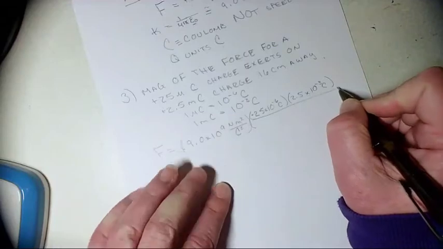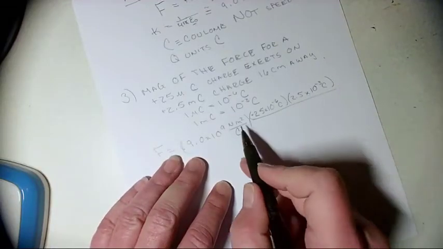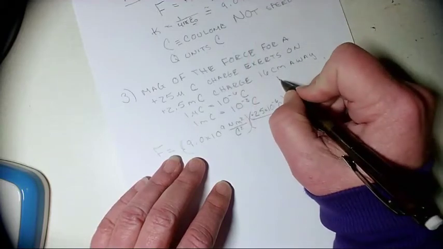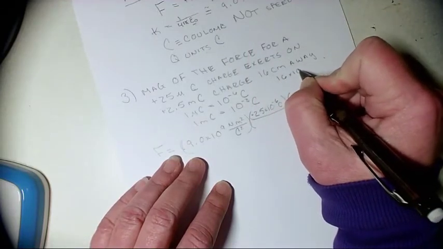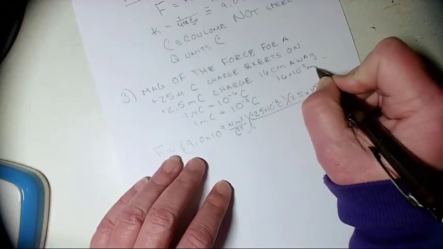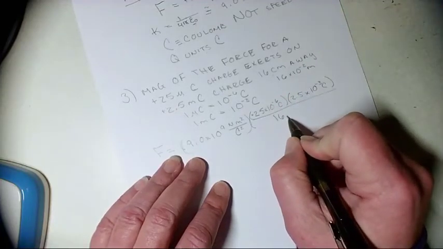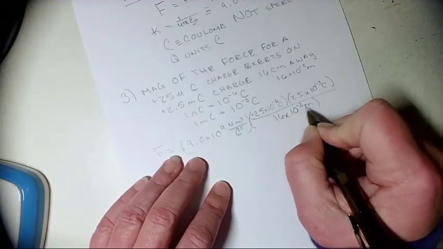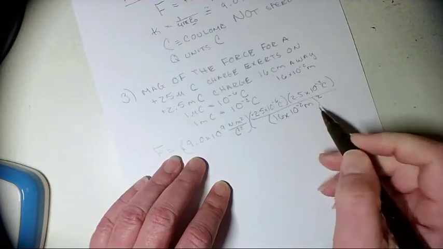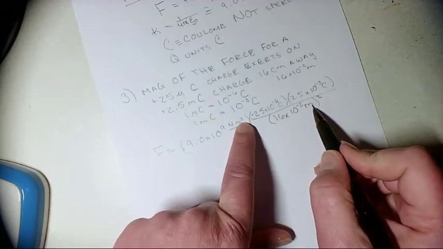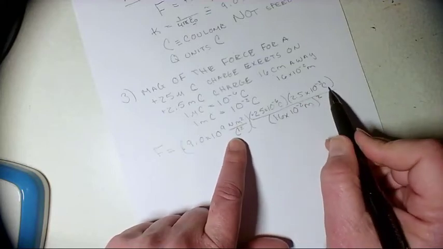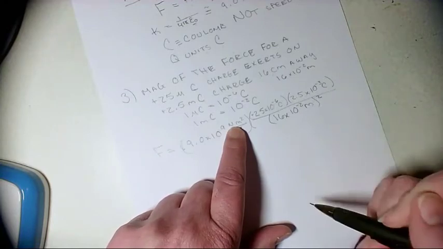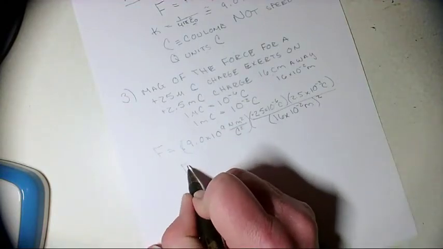All of that is divided by r squared, which needs to be in meters. So we are 16 centimeters away, or 16 times 10 to the negative 2 meters away. So 16 times 10 to the negative 2 meters, and that whole thing is squared. So you'll see this meter is going to cancel out with that meter squared. C and C, so that'll be C squared, is going to cancel out with that. And we will indeed be left with units of newtons. Cool. Phew! It's always good to double check.